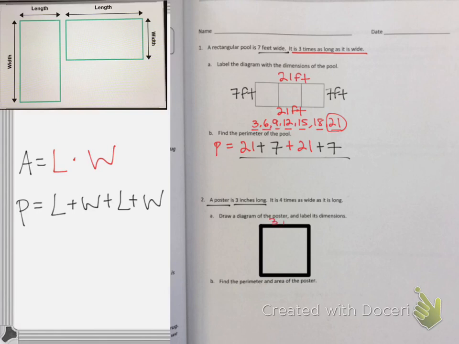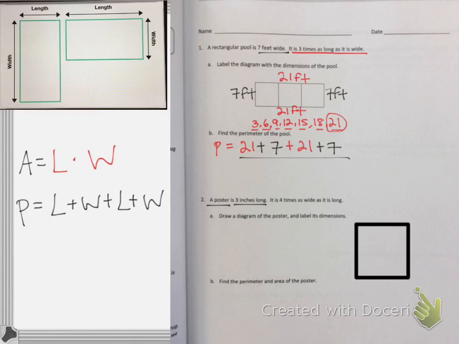So it is 3 inches. So this is 3 inches, and I know that this will be 3 inches. Let me make my square. There we go. Cool. So I have 3 inches, and I have 3 inches.